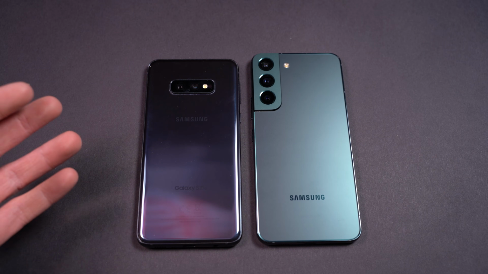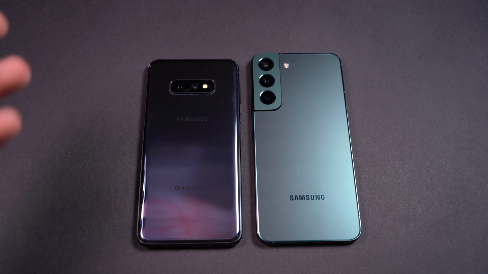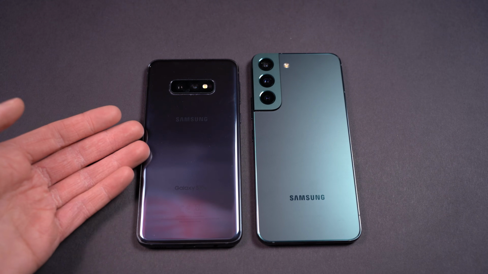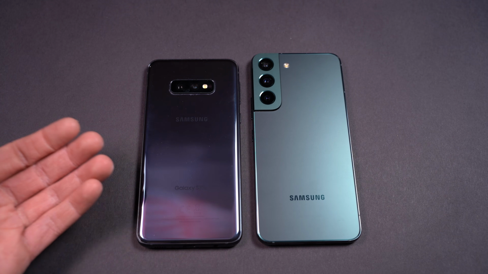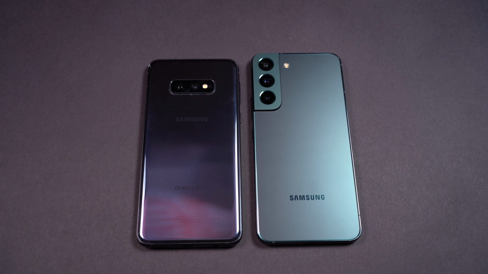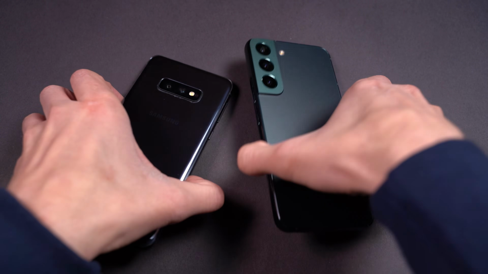And with small flagships becoming harder and harder to find, this is actually really compelling for owners of the S10e that were compelled by its small size and its one-hand use. So this year, a phone that is actually small and actually one-handable is back. So let's get started with the little size comparison here.